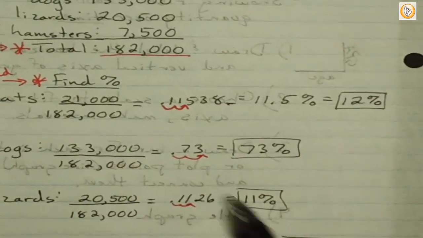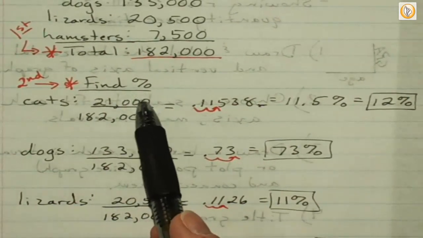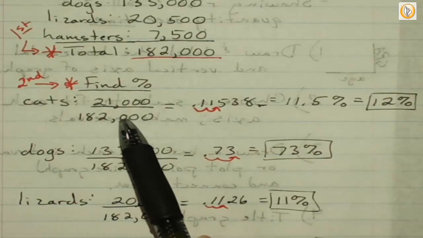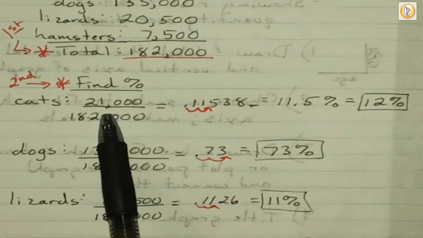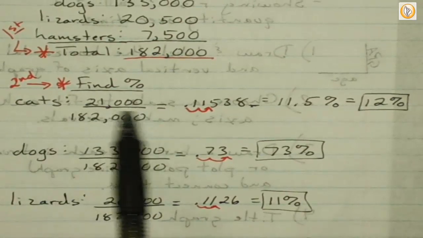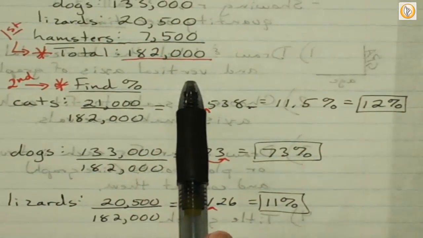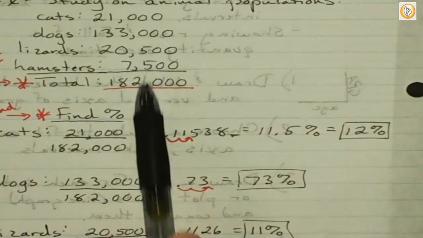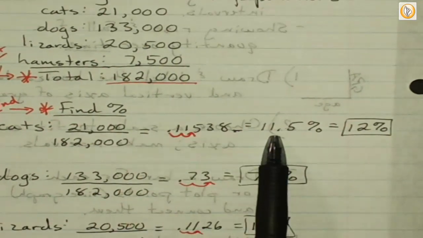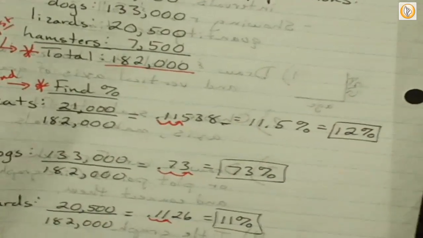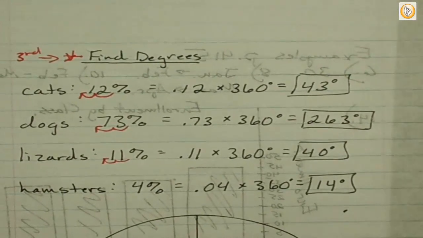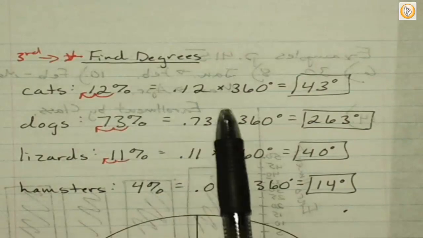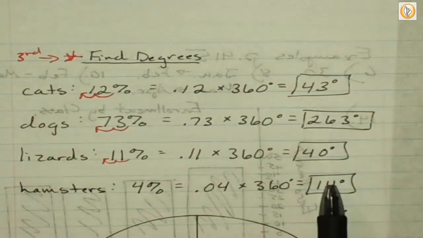Second, you find the percent. And Tanner, if you can multitask by cleaning out and listen, it will be a good review. So to find the percent of something, you take the value of, like, cats, divide it by the total of all the values, and then move the decimal and turn it into a percent. And to find the degrees, you take the percent that you had originally found, multiply it by 360, and that gives you the degrees.